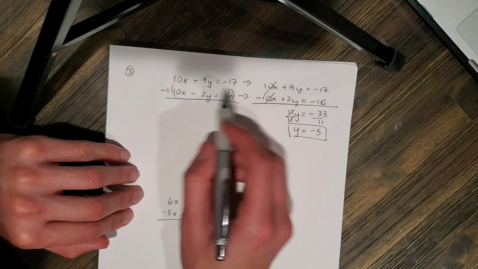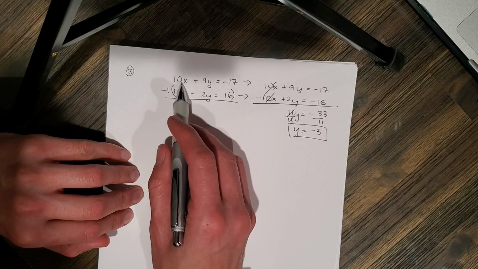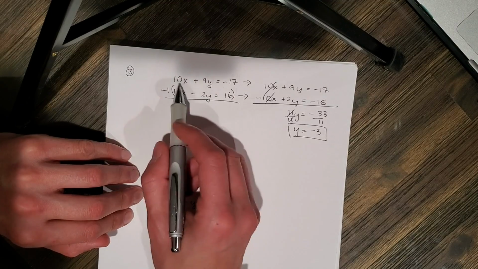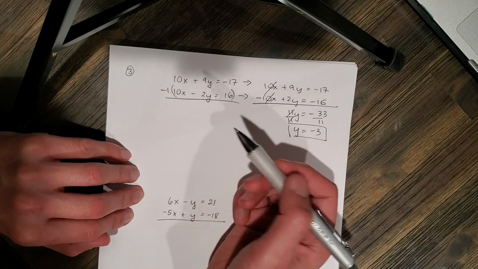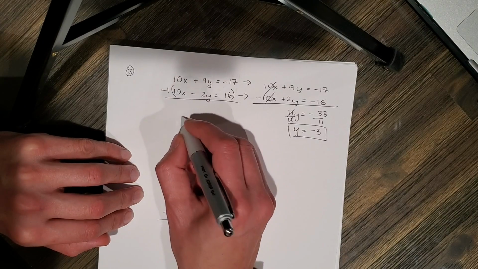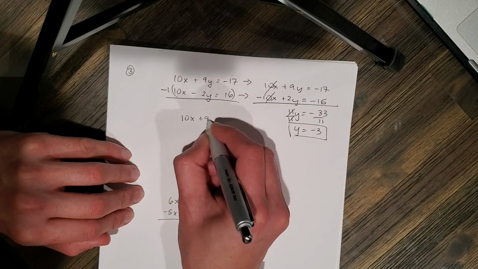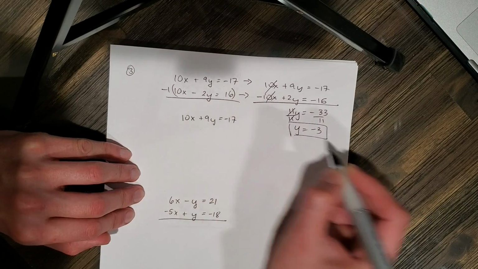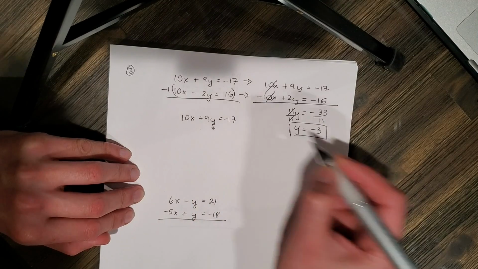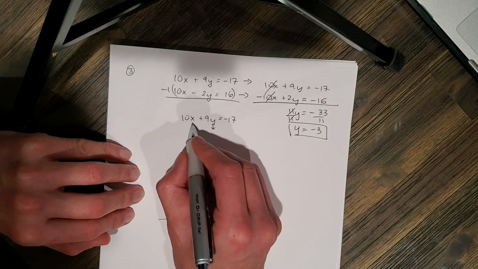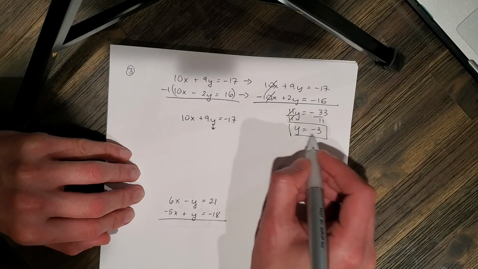So now I'm going to go ahead and pick the easiest equation here. I'm going to pick the top one because there's no negatives on the left side. I could pick the bottom one too, but I'll just pick the top one. So I'm going to rewrite it: 10x plus 9y equals negative 17. And then since I have y equals, I'm going to plug it in where the y is. Make sure you don't plug it in on the x because you have y equals, not x equals.